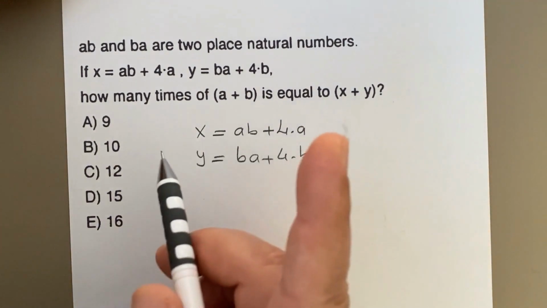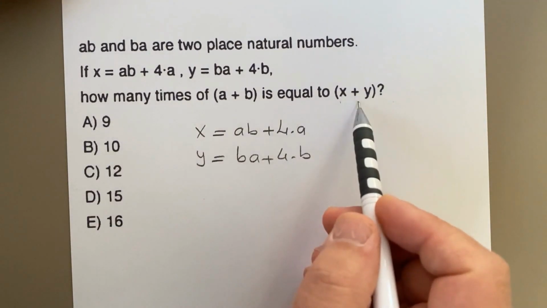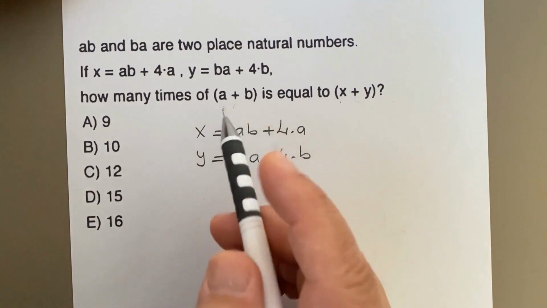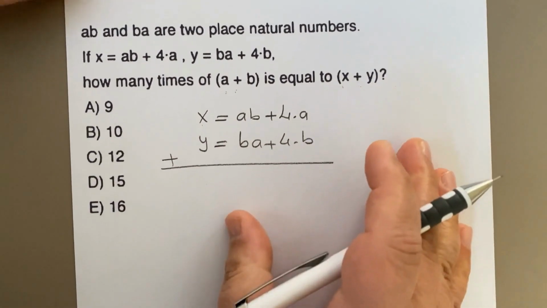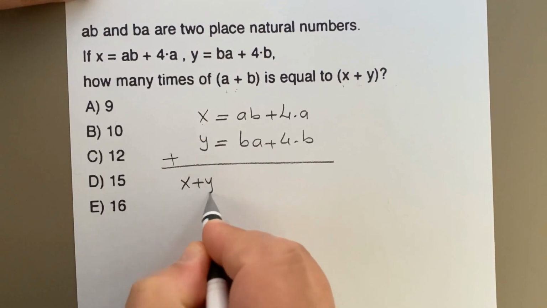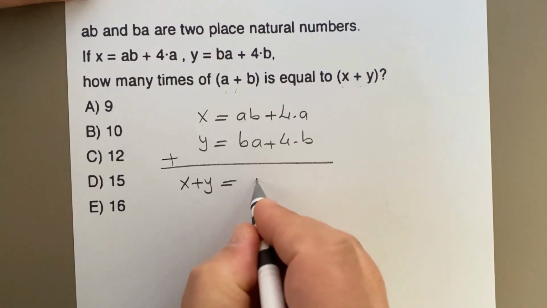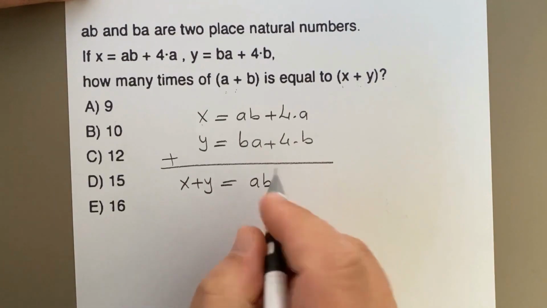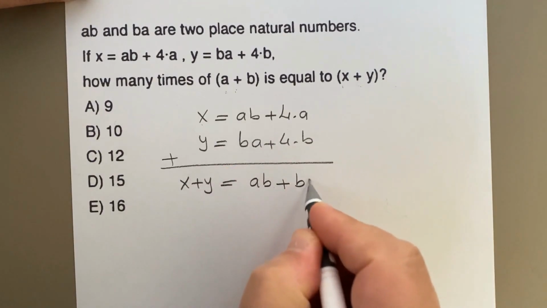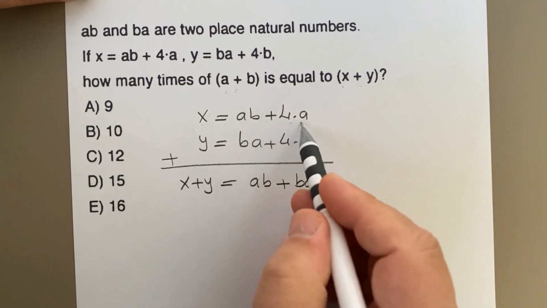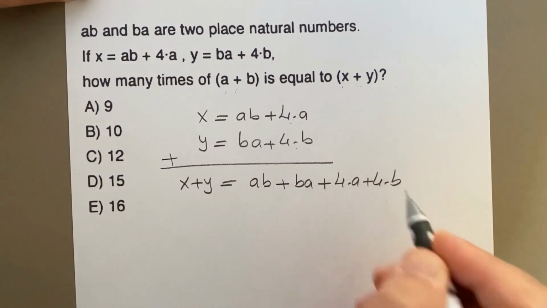Now, pay attention to the question. The question involves the sum of X and Y and the sum of A plus B. I'm going to add these up like this, so I get X plus Y. I'm writing it while adding here. Look at AB, because this is a two-digit number, plus BA, plus 4A, plus 4B, 4 times A plus 4 times B.